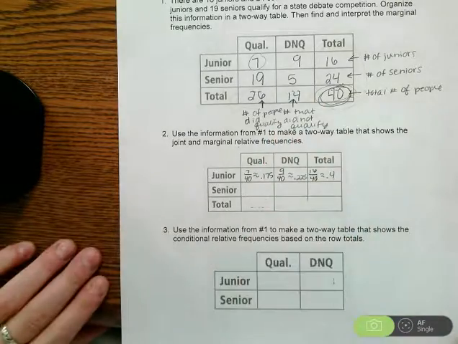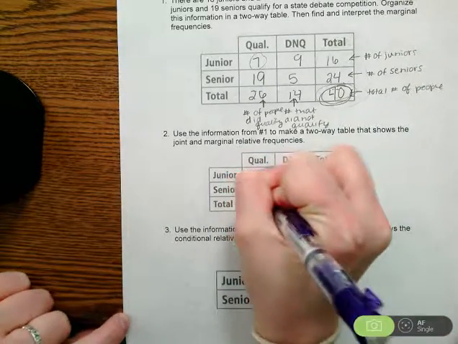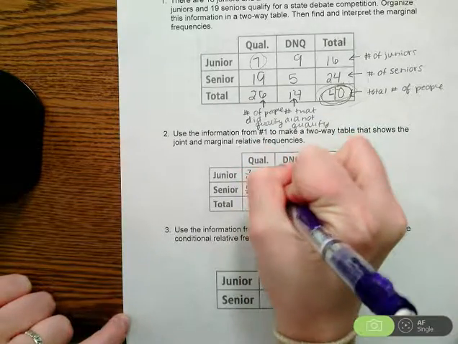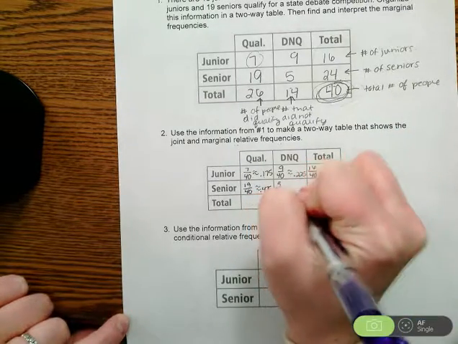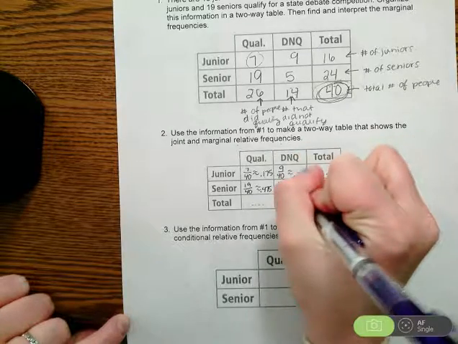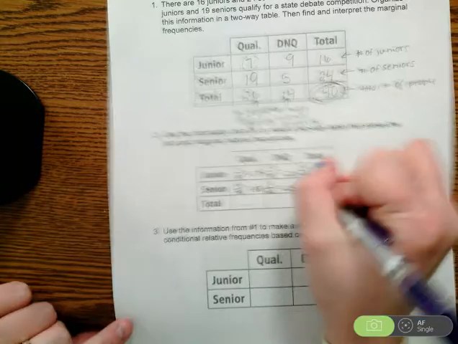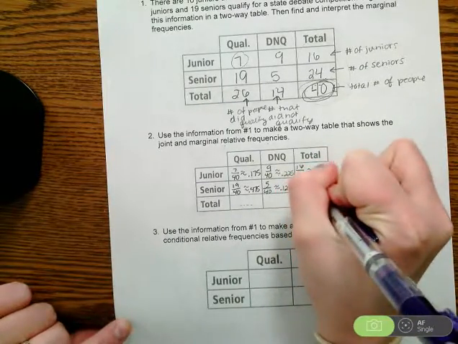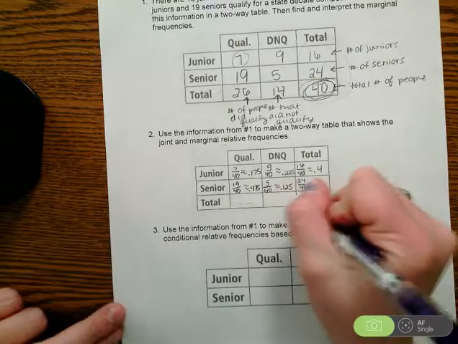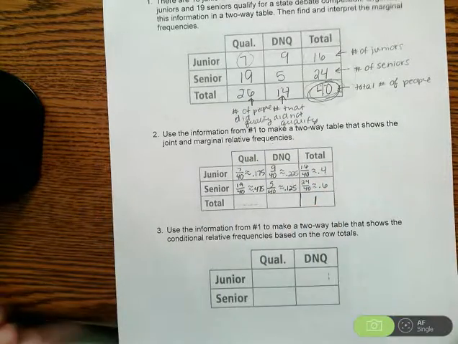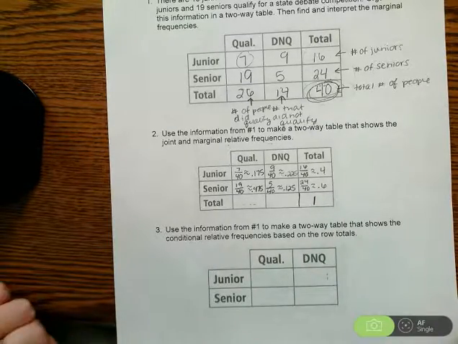So now it's asking you what's the probability that you're a senior who qualifies? So there's 19 of you out of 40, which is approximately 0.475. That did not qualify, there were 5 of those out of 40, and so that's approximately 0.125. On this total over here, you can either add them up or you can take 24 out of 40, and that means that 60% of the people that you asked were seniors. Okay, and the really cool thing about this question is that this box down here should always add to 1. So 0.6 plus 0.4 does add to 1, so that means we did it right.